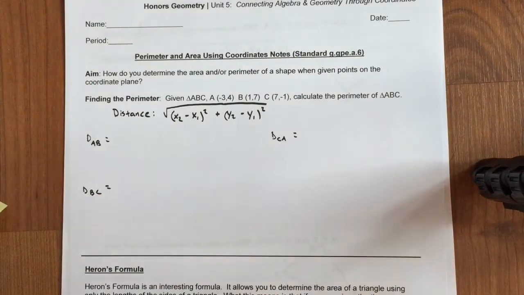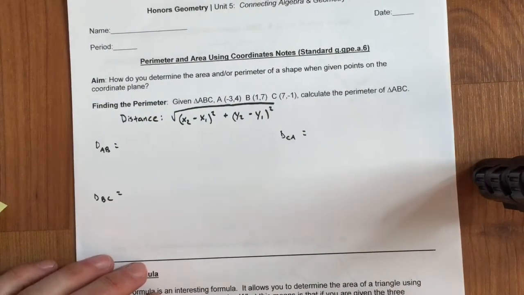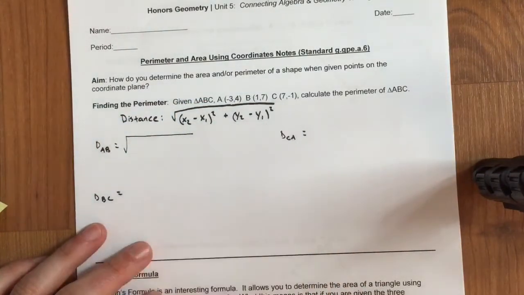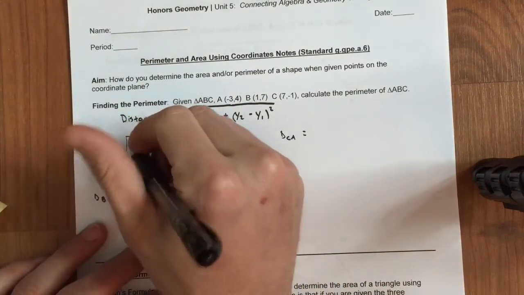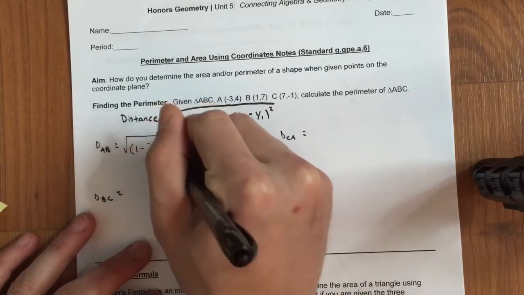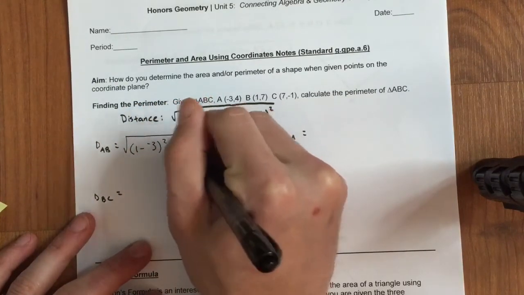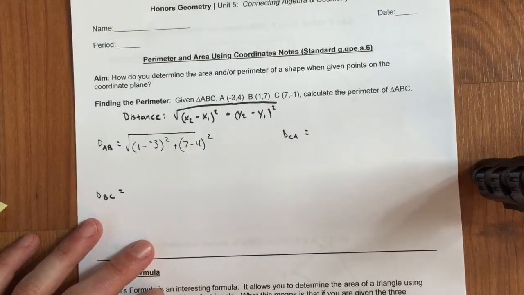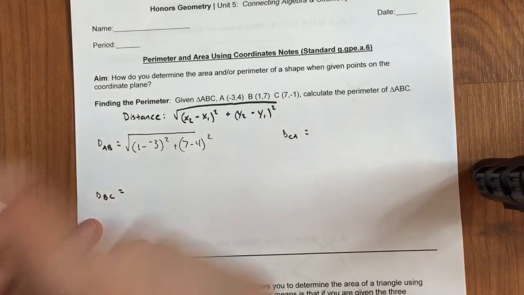Let's find the distance for AB, and I'm using these coordinates up top. So set up these formulas. That is what we would set up to calculate the distance of AB. 1 minus negative 3 is 4, and 4 squared is 16.